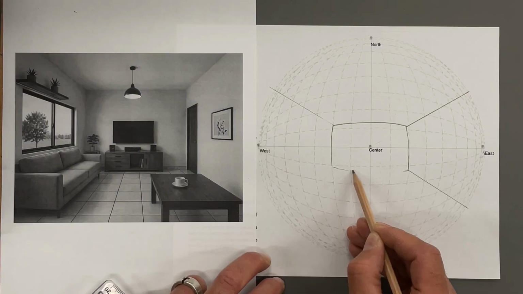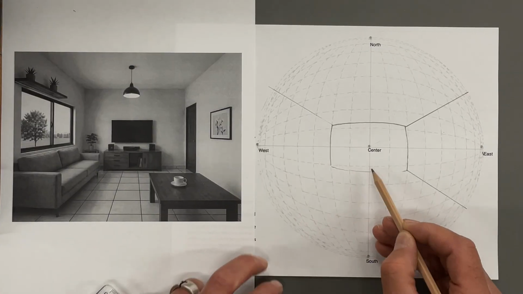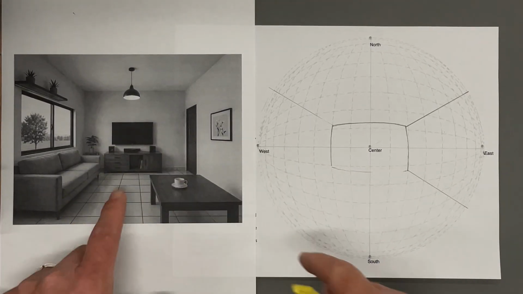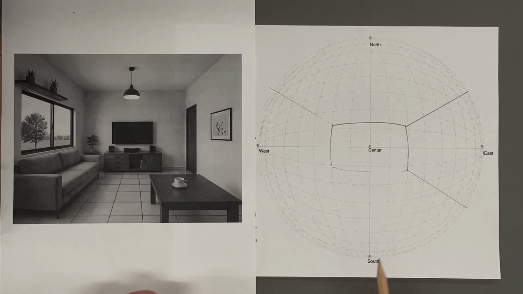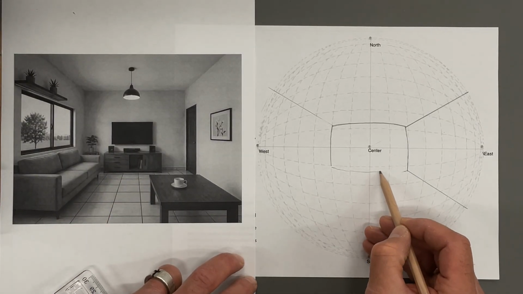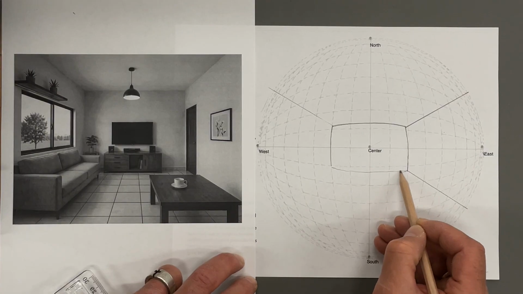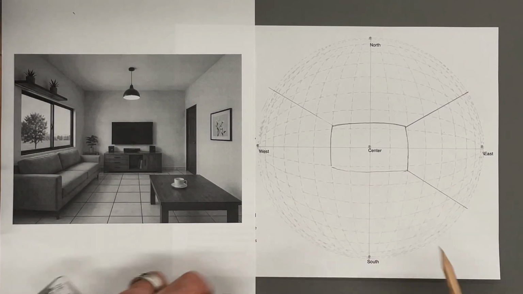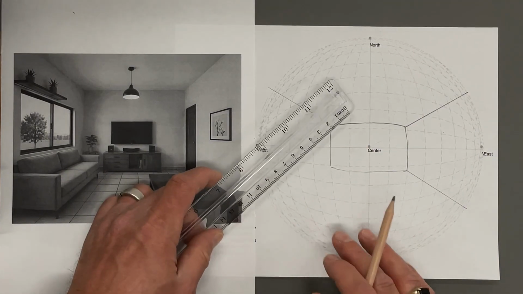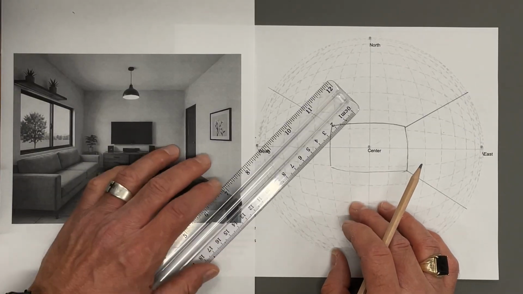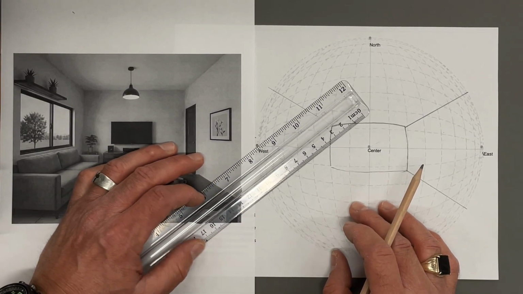Now, draw this lightly because we're gonna be putting a television and some other furniture right there. So if I draw it too dark, I'm gonna have to erase it when I put the furniture there, and it's gonna be a little hard to see. So just draw it really lightly if you can.